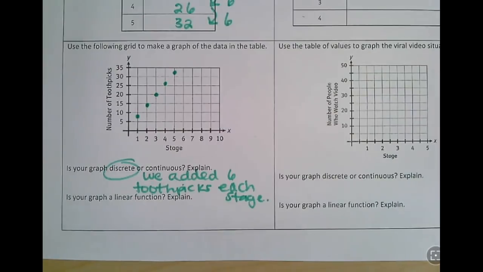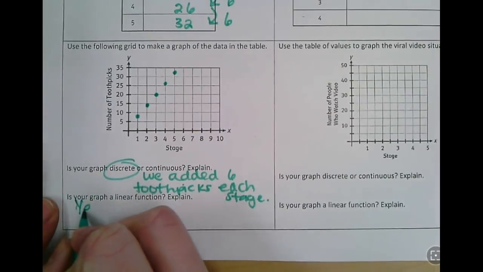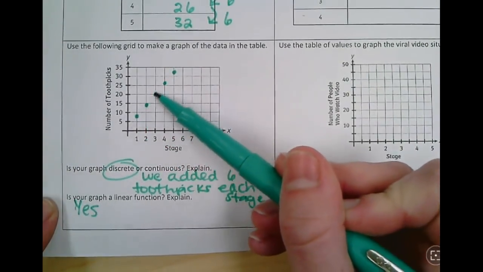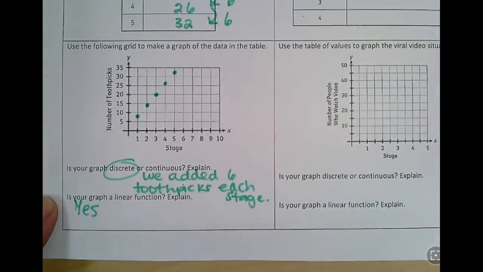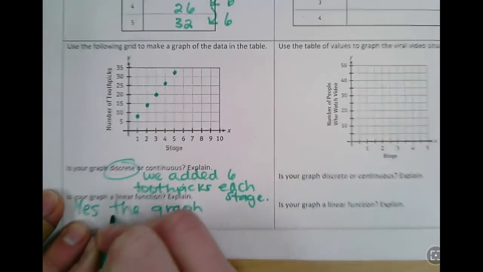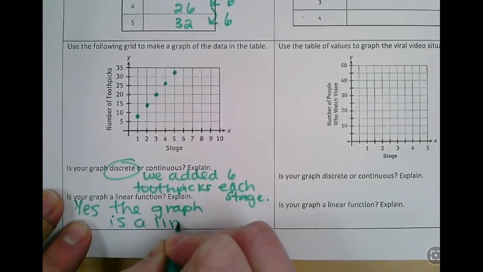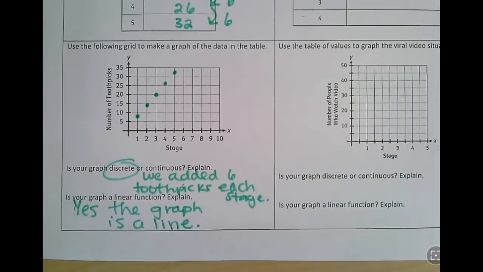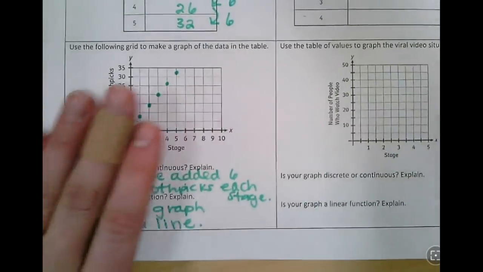Now, what do you think of this graph? Do you think this is a linear function? This is a linear function. Basically, if you look at this pattern here, adding 6 each time, this is going up in a line. So the graph is a line. And you can specify a straight line, but really all lines are straight. All right, so let's go and look at the geometric now.